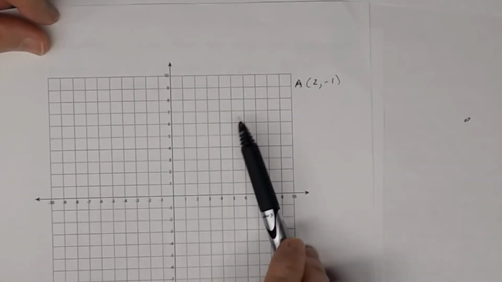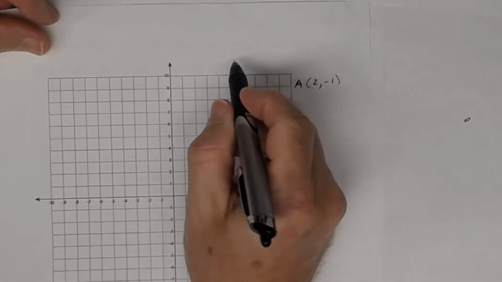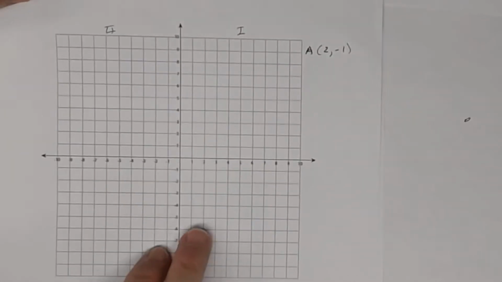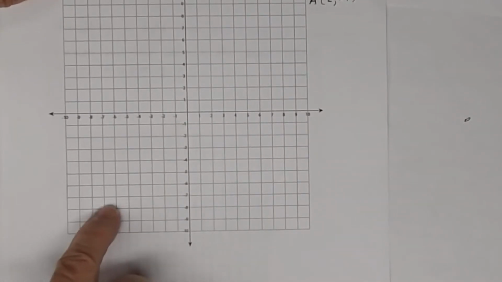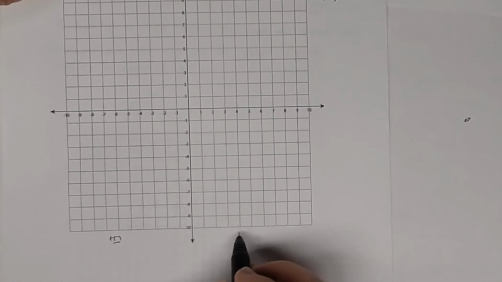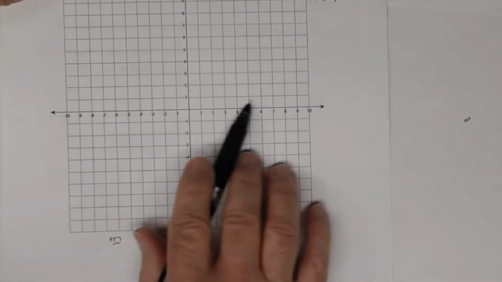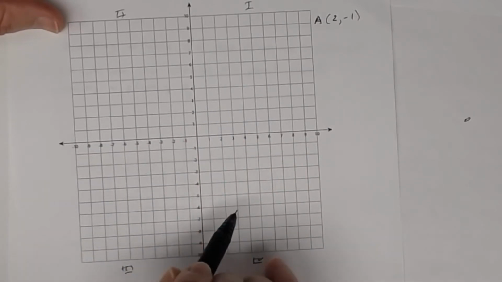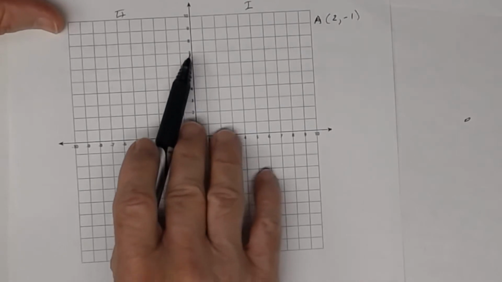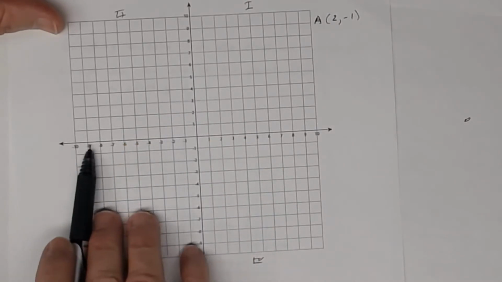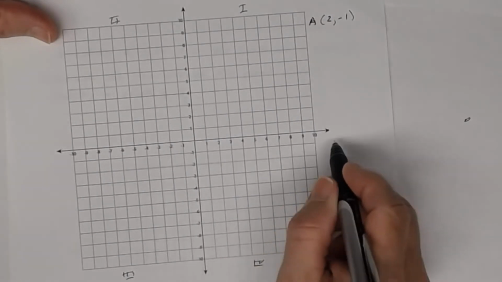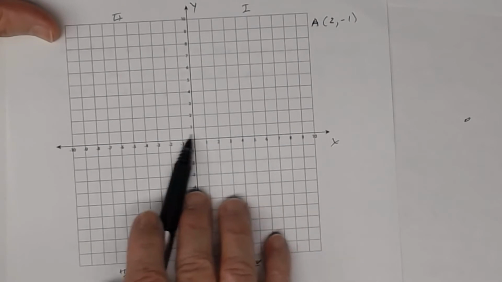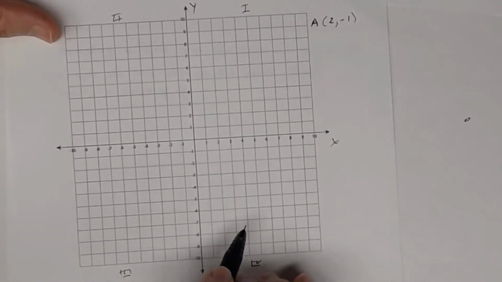Remember, this is quadrant 1, this is quadrant 2. I'm just going to go ahead and do it this way. I don't want to write inside of here because we may be plotting points. This is quadrant 3, and this is quadrant 4. So you could have a point that lies inside quadrant 1, 2, 3, or 4, or they could lie on the y-axis, or they could lie on the x-axis. This is your x, this is your y. The vertical axis is the y-axis, the horizontal axis is the x-axis.